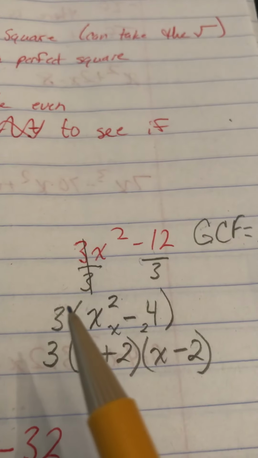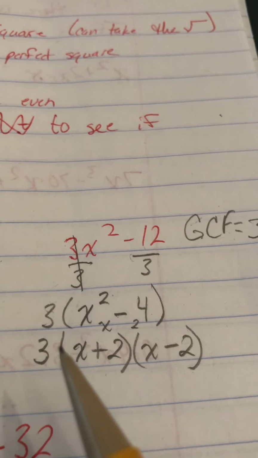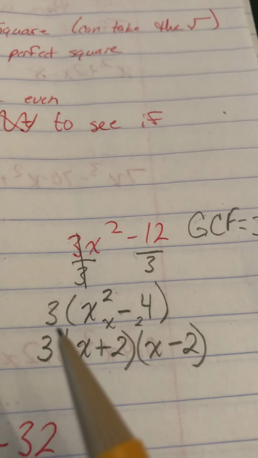The GCF, if there is a GCF, it always comes down. Probably forgot to tell you that because I'm distracted.